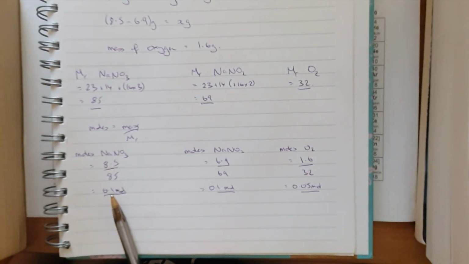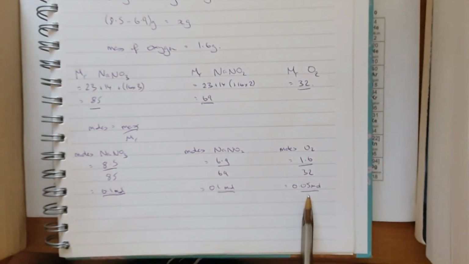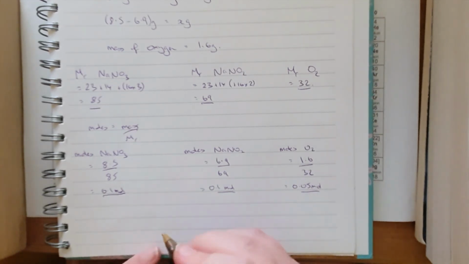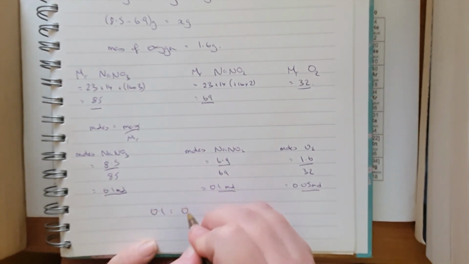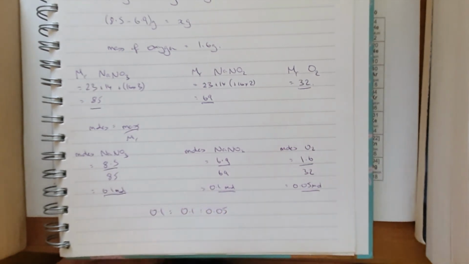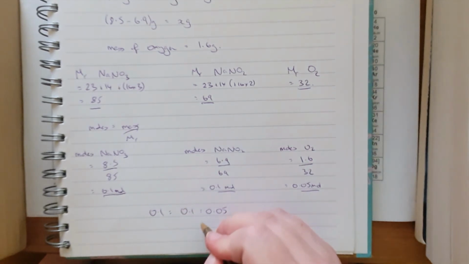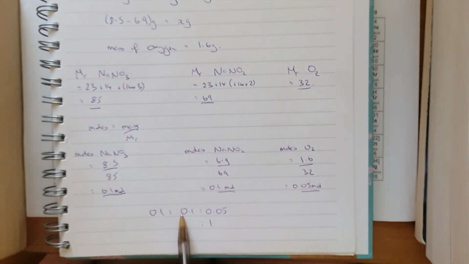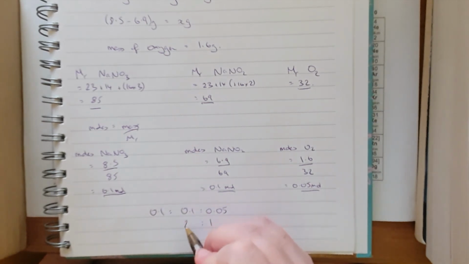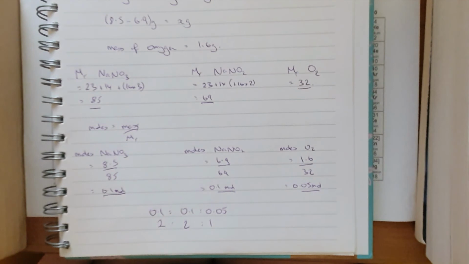Okay, so you should have 0.1 mole, 0.1 mole and 0.05 mole. So our ratio is 0.1 to 0.1 to 0.05. Now we don't want all of these decimals, do we? So if we divide them all by the smallest number, if you divide 0.05 by 0.05, you'll get 1. If you divide 0.1 by 0.05, you'll get 2 and 2. Now what we need to do is use those numbers to write a balanced equation.